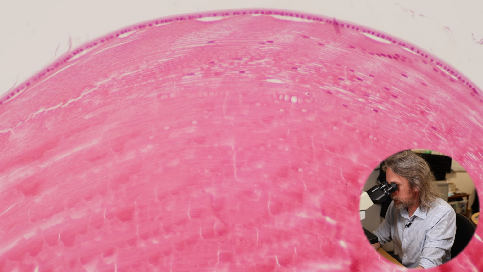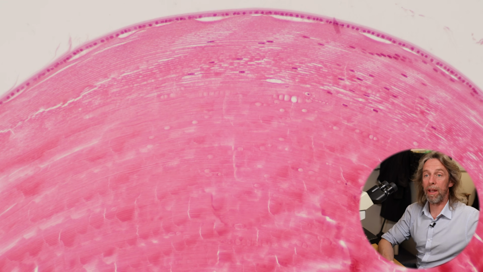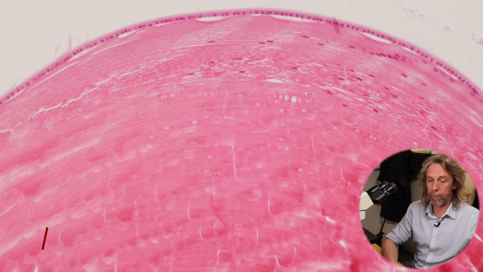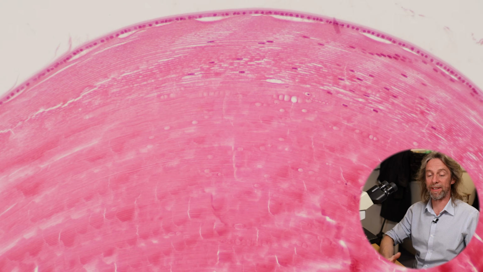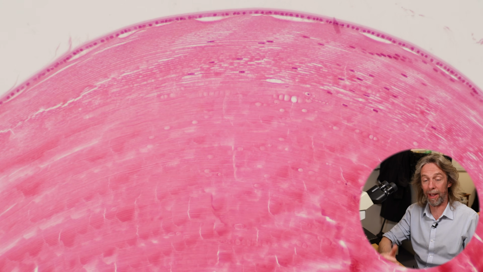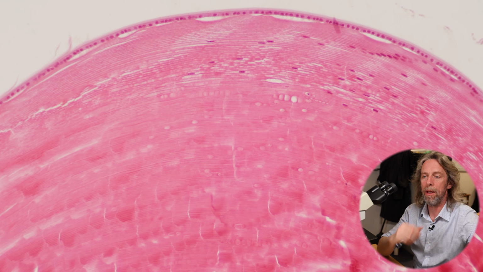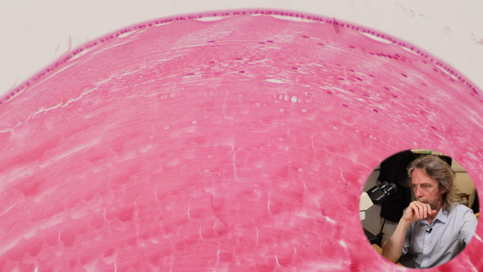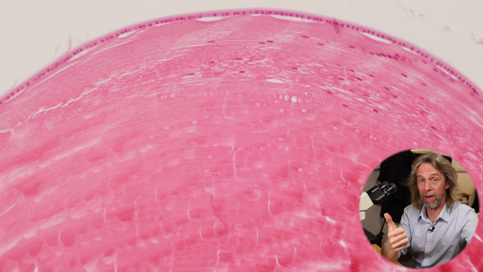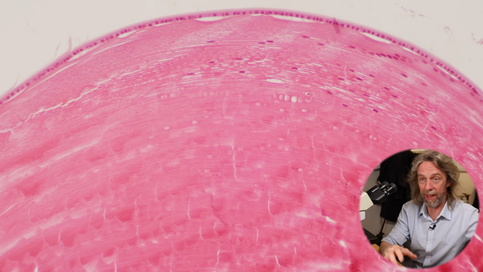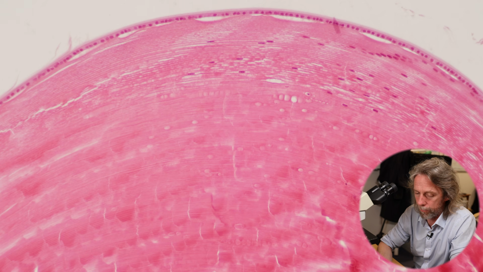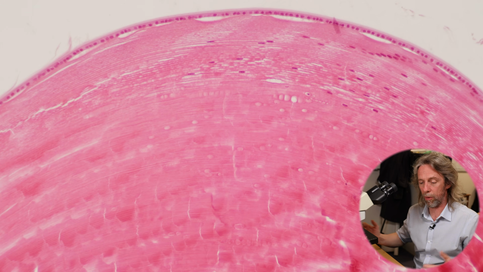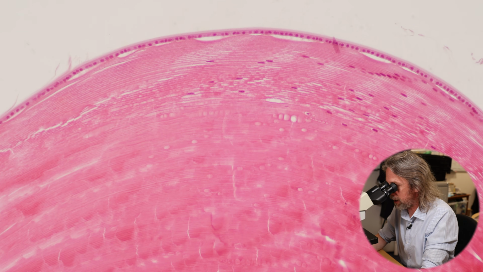The lens with age is subject to cataract. So a cataract is a lens that becomes opacified over time. It becomes cloudy, which is obviously going to affect vision. The usual risk factors are UV light, age, smoking, diabetes, and age is associated with oxidation over time. So the older you are, the more likely you are to get cataracts.